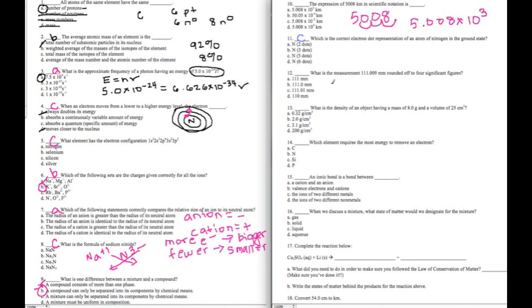What is the measurement 111.009 millimeters rounded off to 4 significant figures? So remember, I want only 4. Let's try this. I've got 1, 1, 1, that's 3 sig figs, and I want just one more significant figure. So there's a 0 here, and this is just going to stay 0, guys. There I've got 4 sig figs. Remember, you count from left to right if your decimal is present, so 1, 2, 3, 4. Sorry, 4 significant figures. So my answer is B.